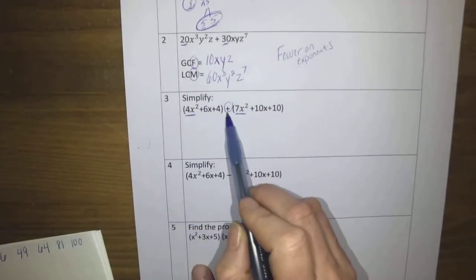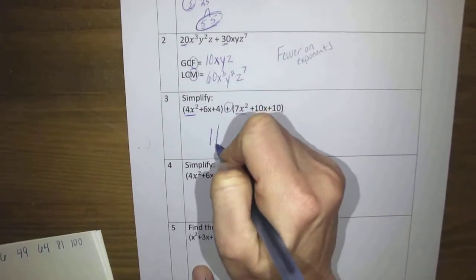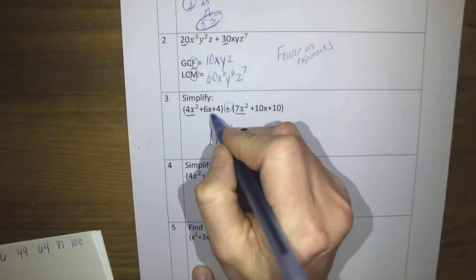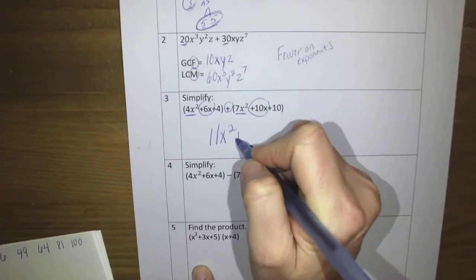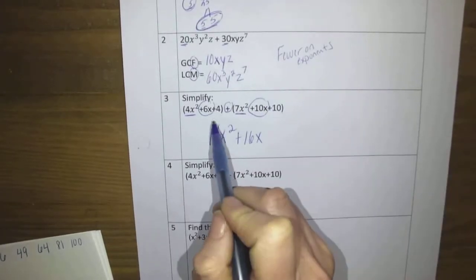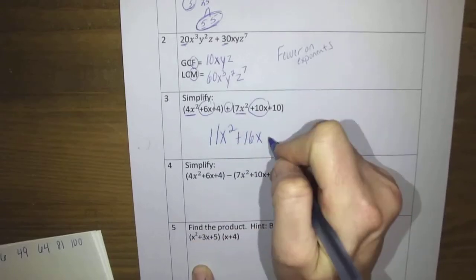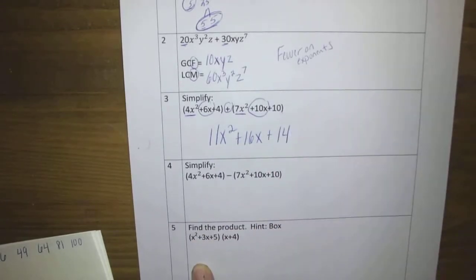So 4x squared plus 7x squared is 11x squared. Next, 6x and 10x together are 16x. And the last one, the 4 and the 10, if I add them together, I get 14. So again, number 3, when they tell you to simplify, it is just combine like terms.